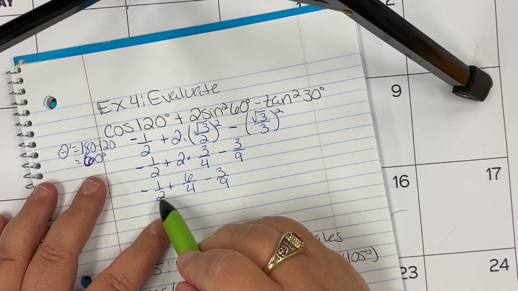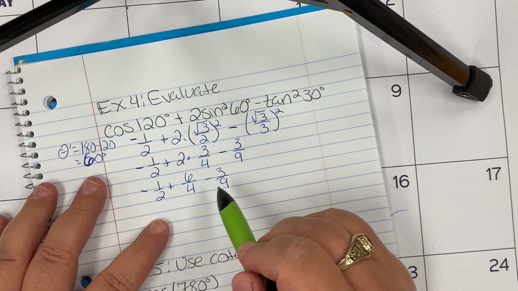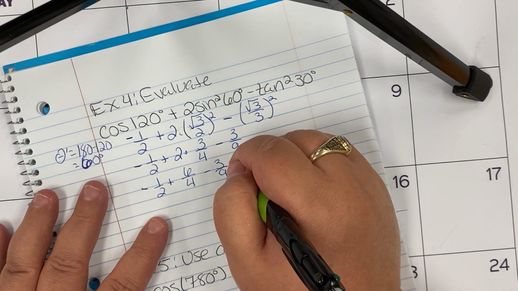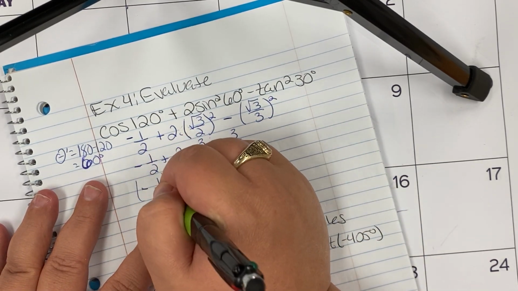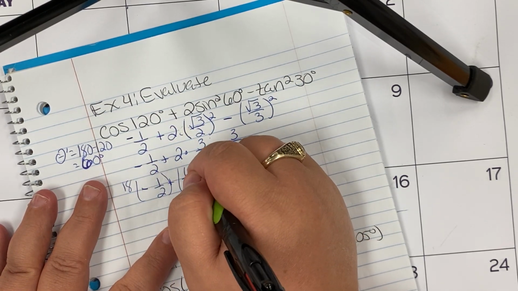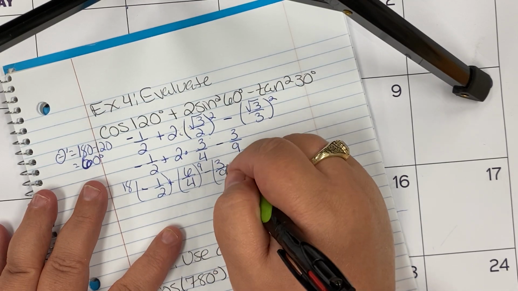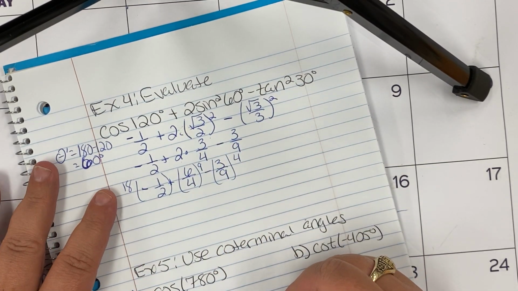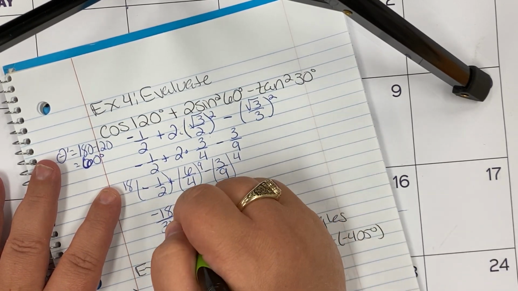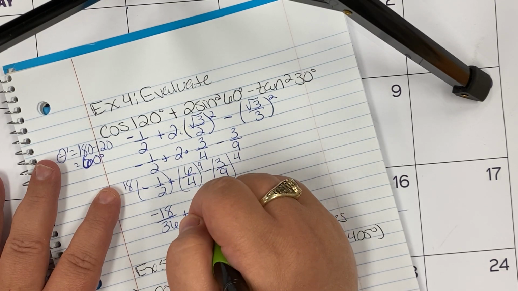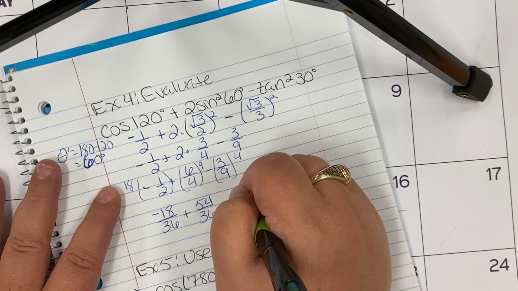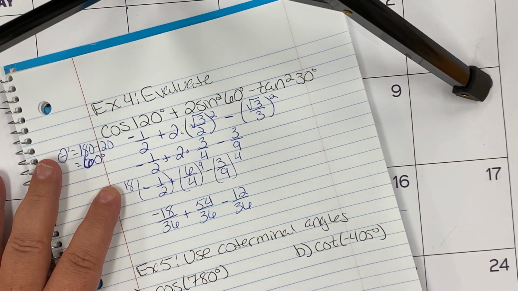The common denominator between -1/2, 6/4, and -3/9 is 36. So I'm going to multiply this by 18. I'm going to multiply this one by 9. I'm going to multiply this one by 4. This will be -18 over 36 plus 54 over 36 minus 12 over 36.